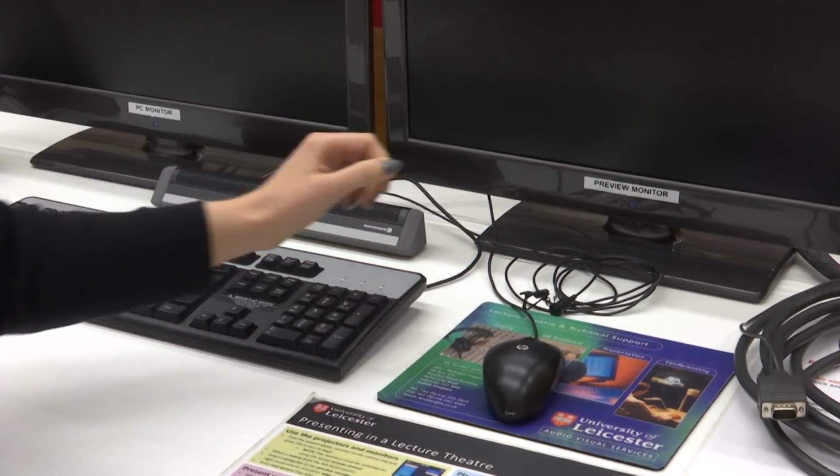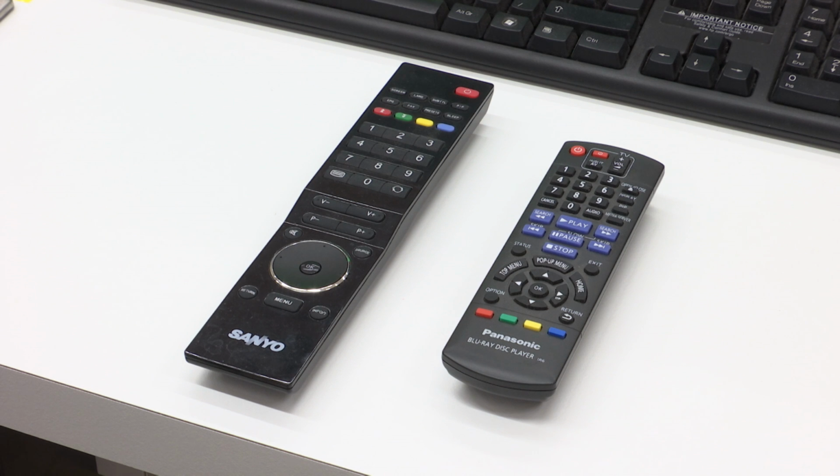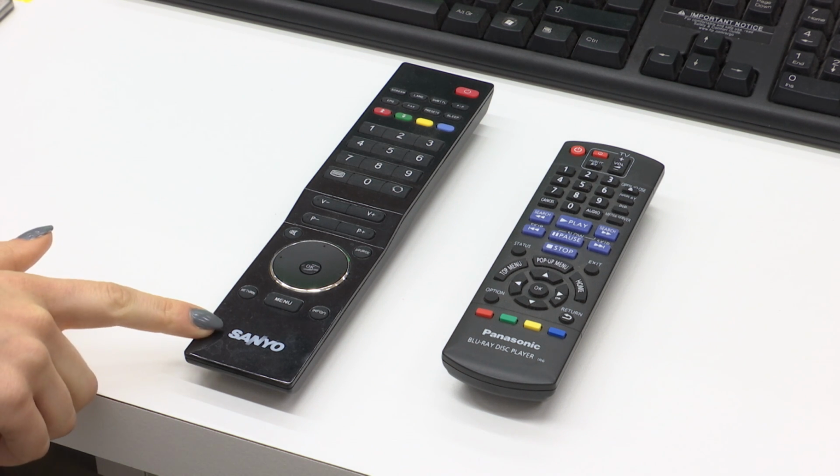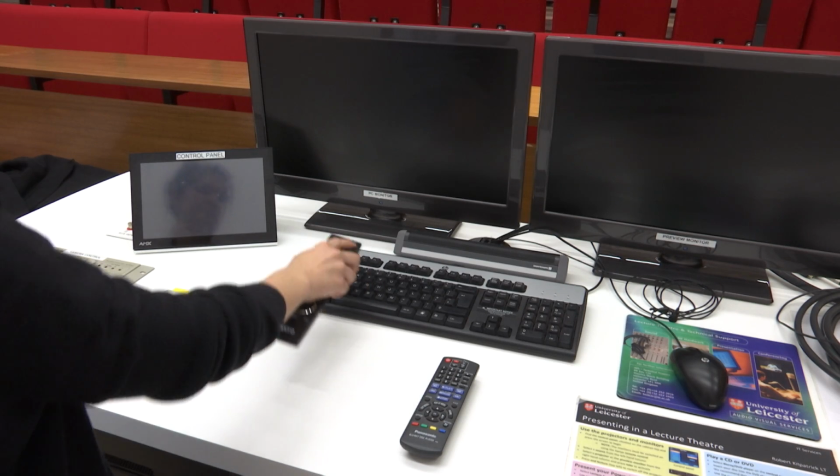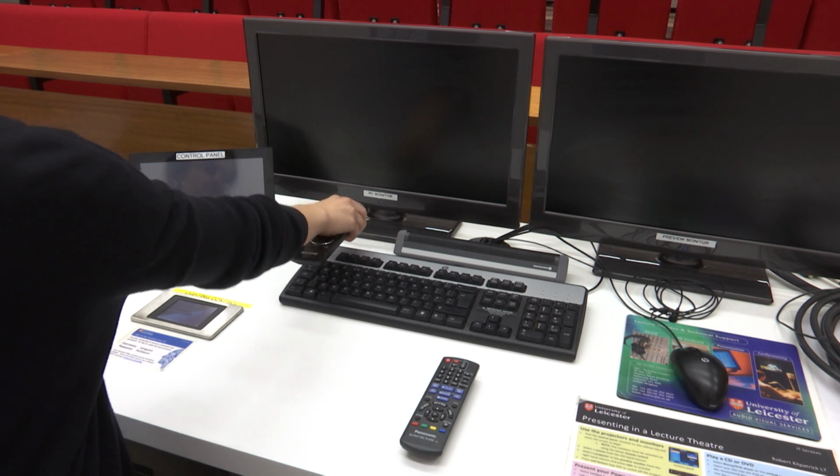The PC image is displayed on the left-hand monitor labelled PC monitor on the lectern. To switch this on, use the larger of the 2 remote controls, this has Sanyo written on it, and press the red power button whilst pointing it towards the monitor.